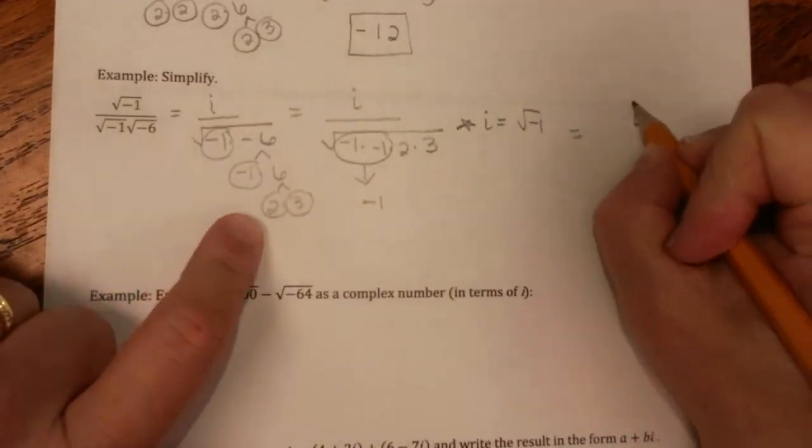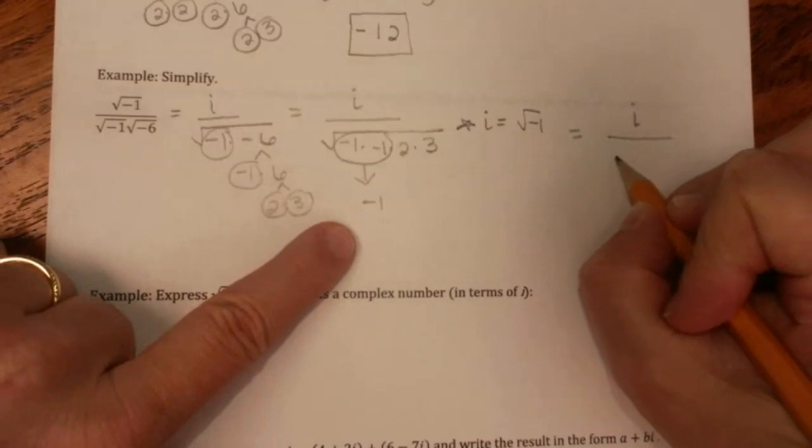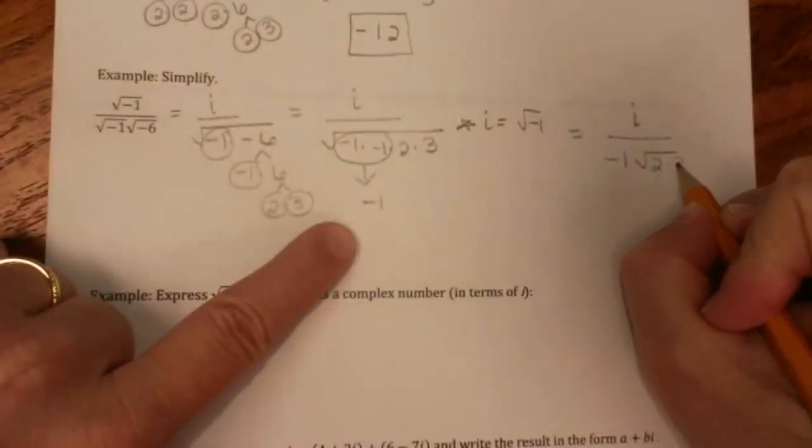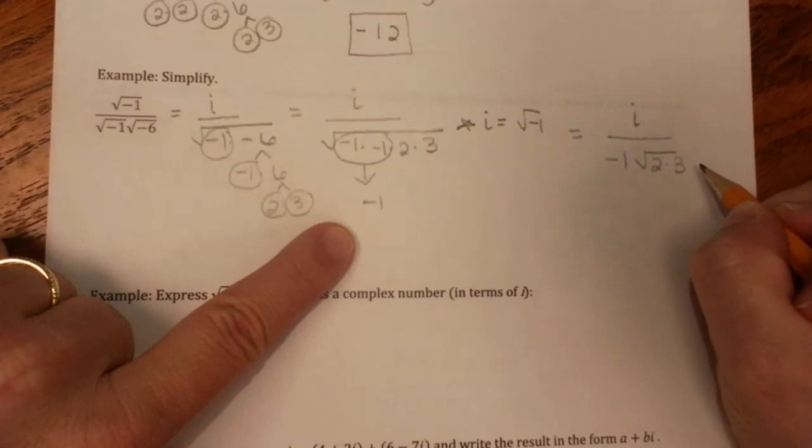So up top we're left over with I. On the bottom we're left over with -1. Underneath the square root, we're left over with 2 times 3.